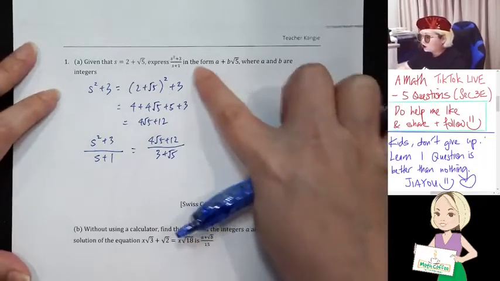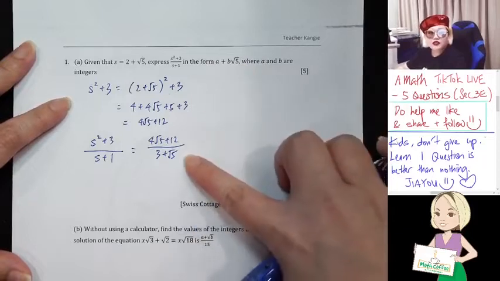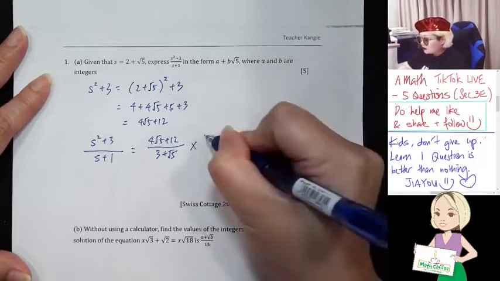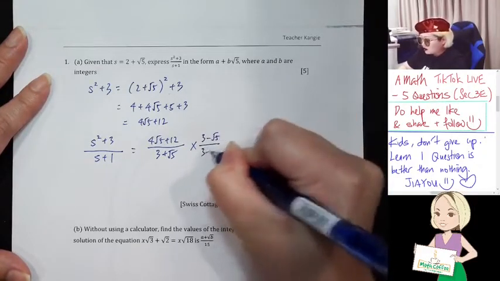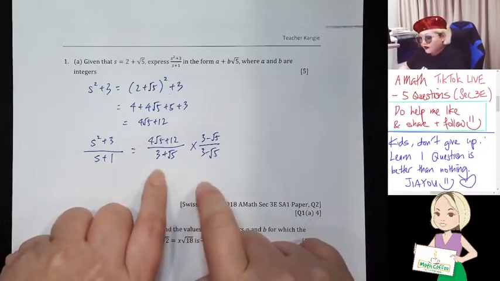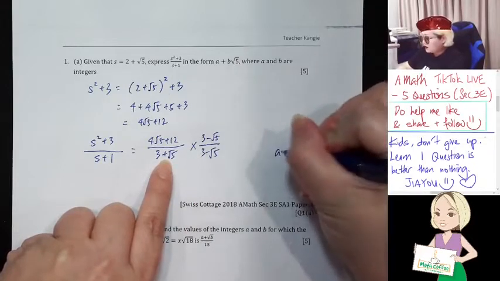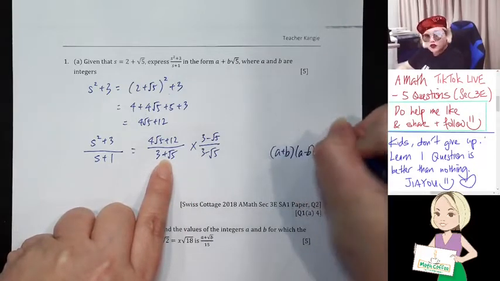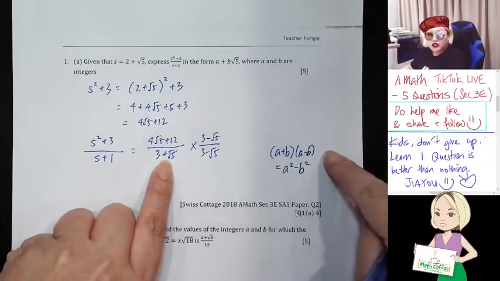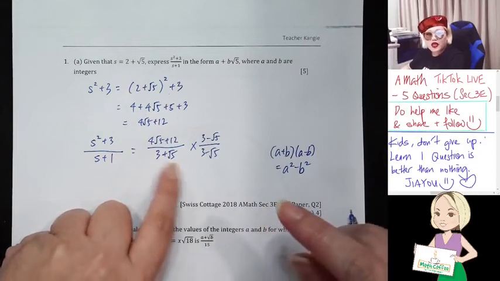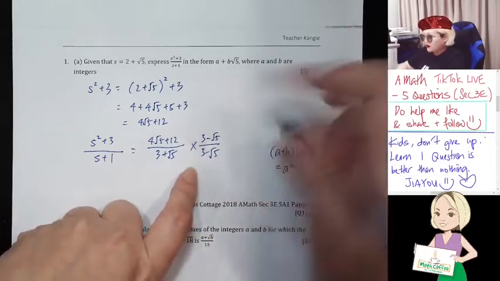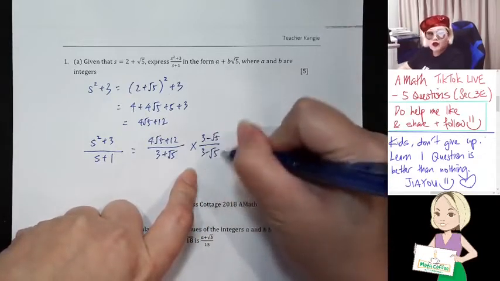But because they always want you to put it in this form, and you cannot have surds at the denominator, you need to rationalize. So I multiply with 3 minus square root 5 over 3 minus square root 5. To rationalize, we are making use of the fact that a plus b times a minus b is equal to a squared minus b squared. So this 3 plus square root 5 is a plus b, so this side will be a minus b over a minus b. You can see that this part has the value 1, so actually I'm times 1.